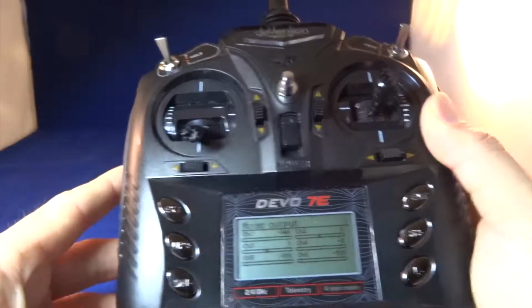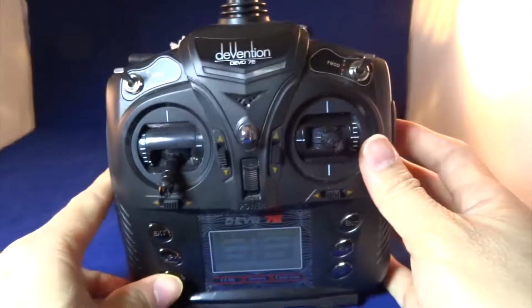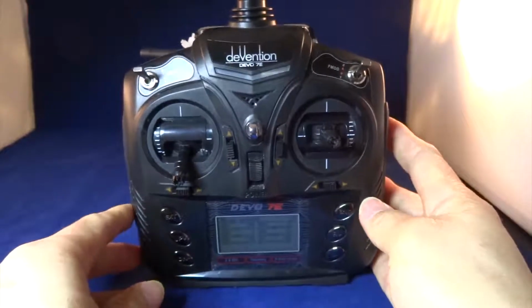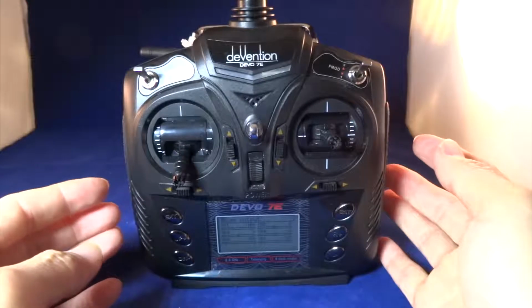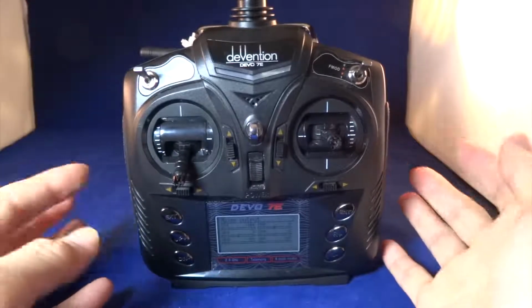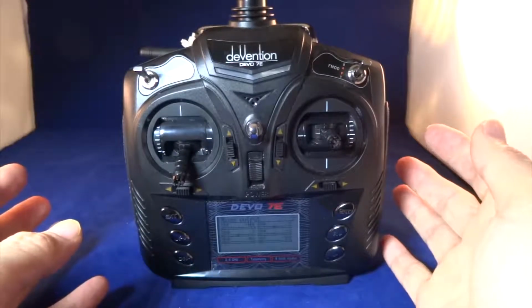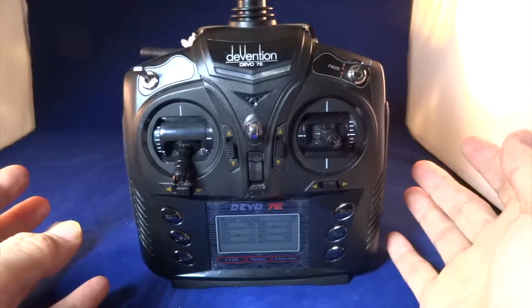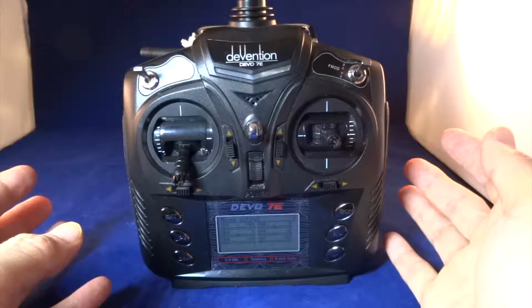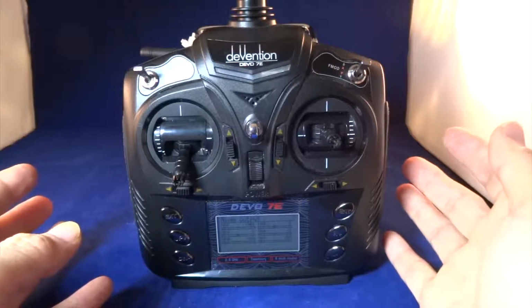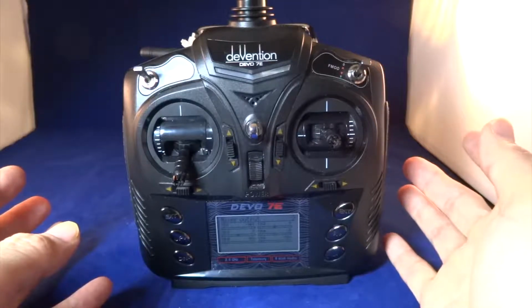So the question is whether you use simple or complex. In a 2-position switch, use the simple mode because it's simpler. Complex doesn't add anything to the flight characteristic. It's just a switch. But if you have to set a 3-position switch, you have no choice. You have to use the complex mode, but use a fixed curve.